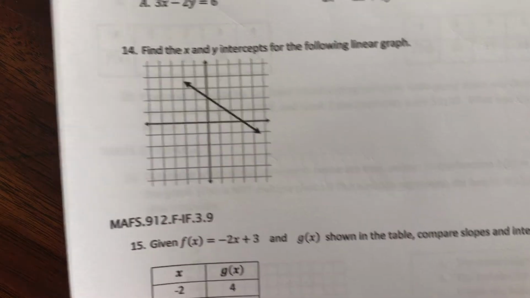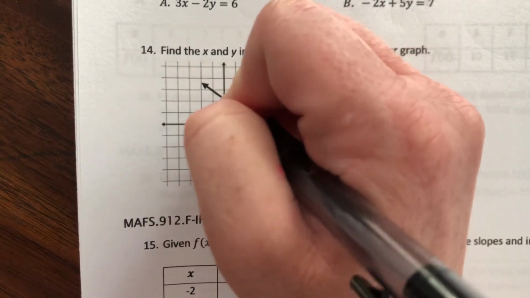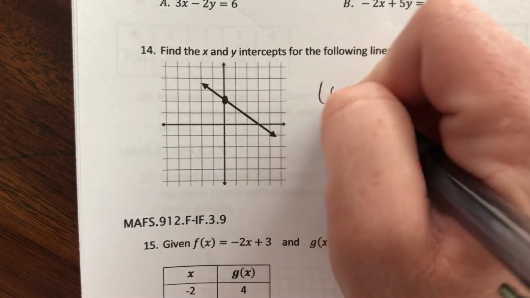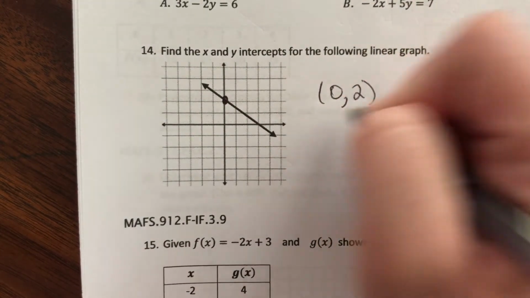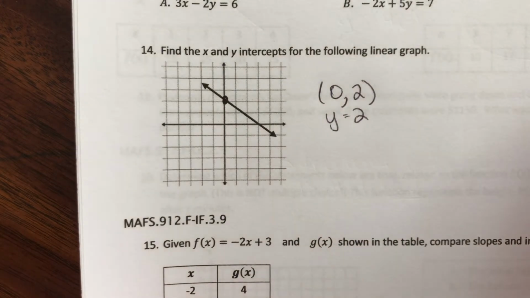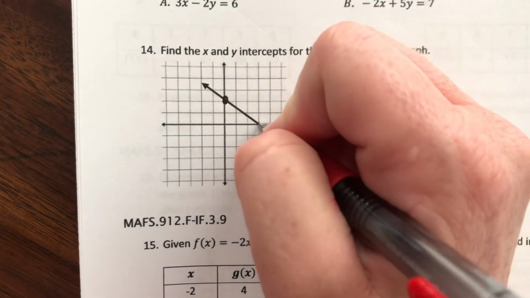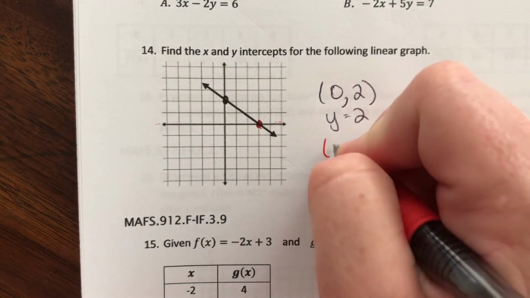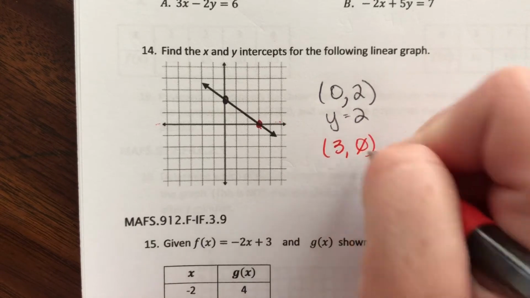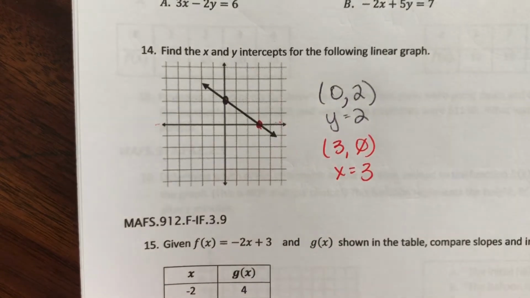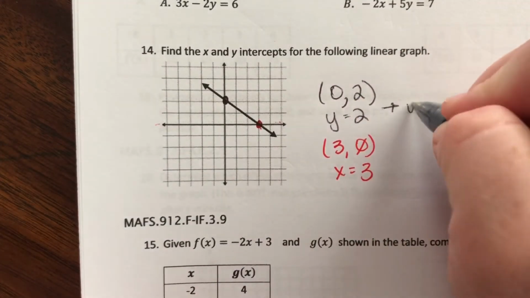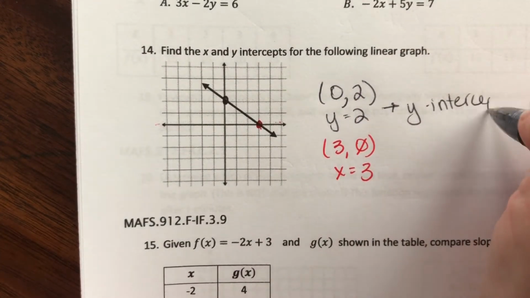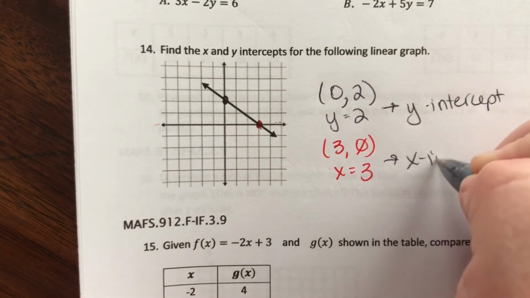All right, number 14, find the x and y-intercepts of the following linear graph. Okay, well, that's easy. Here's the y-intercept. So the y-intercept is at 0, 2, or you could say y equals 2. And then the x-intercept is here, across the x-axis right here. And that's when x equals 3 or 3, 0. Right, so this is my y-intercept, and this is the x-intercept.